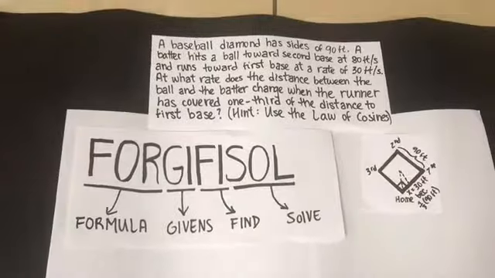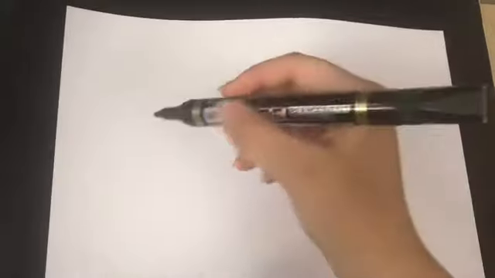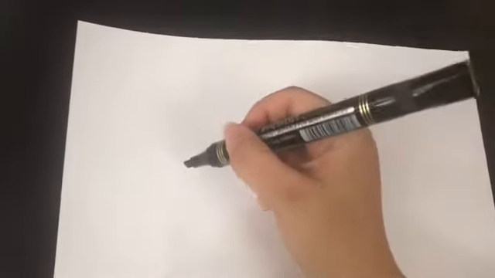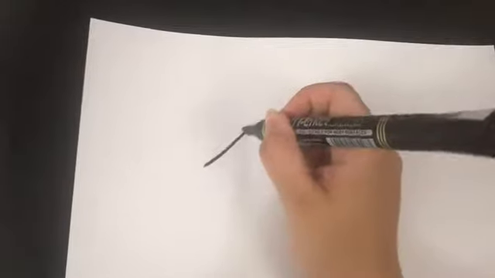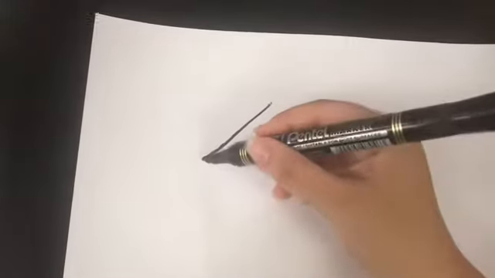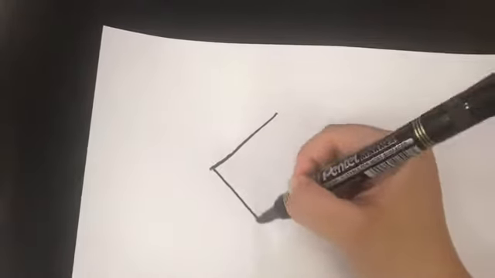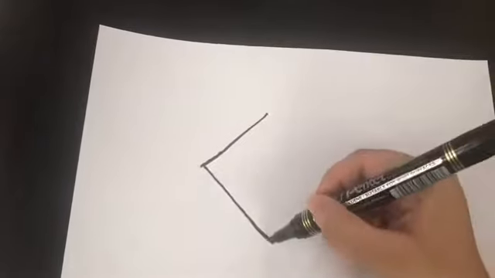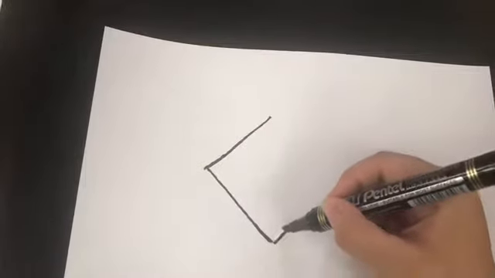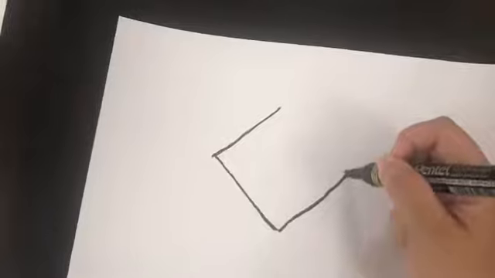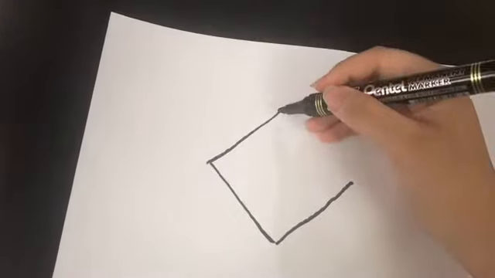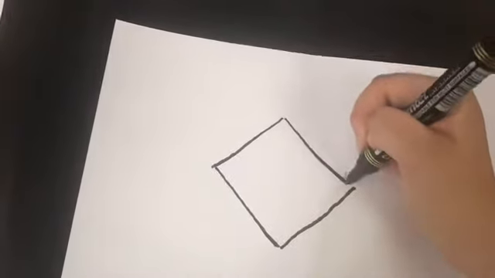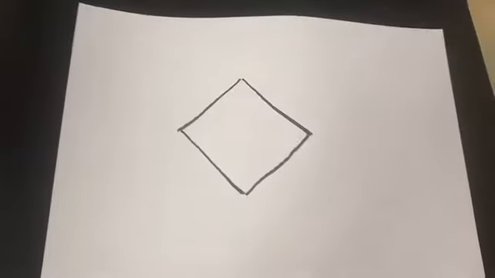Now we're going to solve the problem. Continuing to solve our problem, we should make a clear diagram. So we will make our baseball diamond. It is not perfect, but it is something.